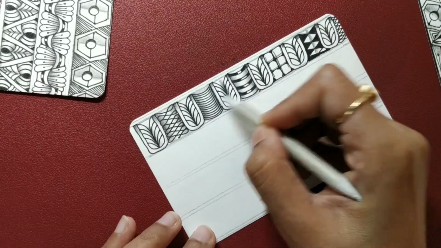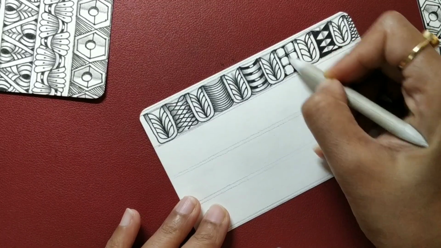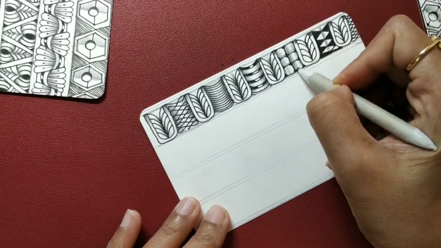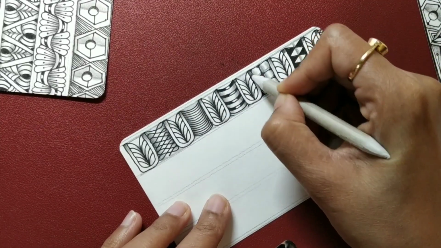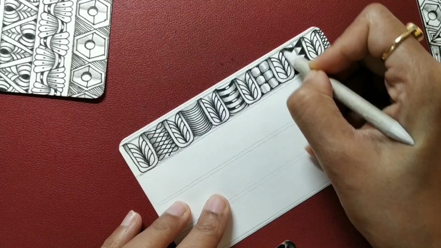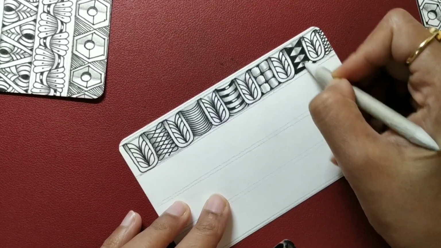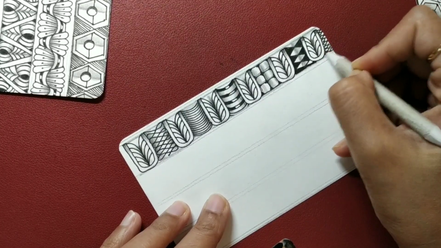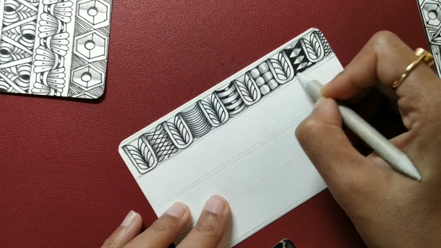I basically like these three options, but again, just to show you the possibilities, you can add any other pattern. You can add Knightsbridge, you can add any pattern of your choice. You can darken one side of Knightsbridge.